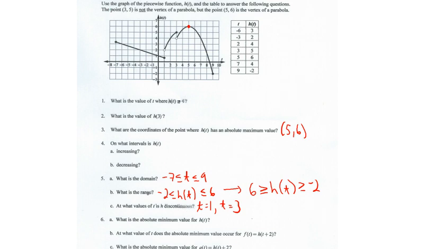All right. H of t is increasing. This is an important concept in calculus. Where's the function increasing? Everywhere where the slope is positive, everywhere where the graph is going up from left to right. First of all, it's decreasing. Then it's increasing. Then increasing. Then decreasing.